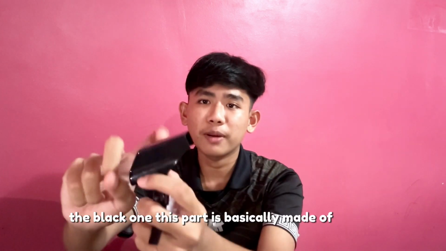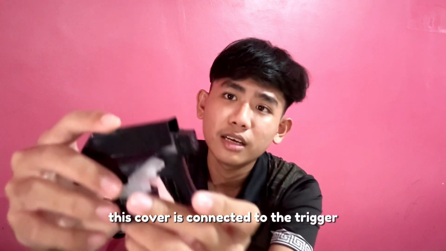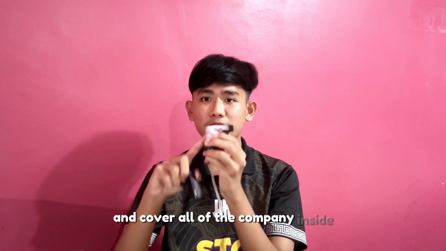The second one is the head cover, the black one. This part is basically made of plastic. It functions as a cover for the inner part. In the mechanism of this fabric spray, this cover is connected to the trigger. It will protect the inner part and cover all of the components inside the fabric spray. This will make the look of the fabric spray cleaner and more minimalist.